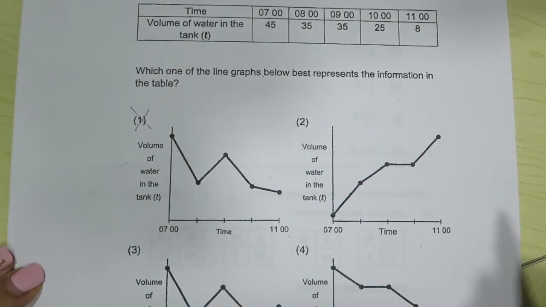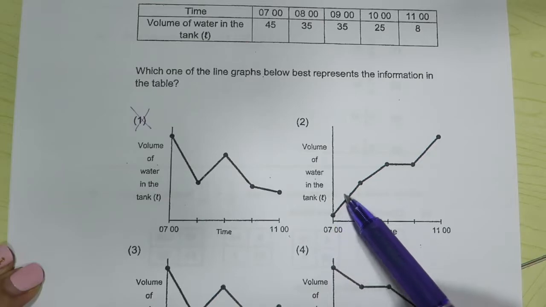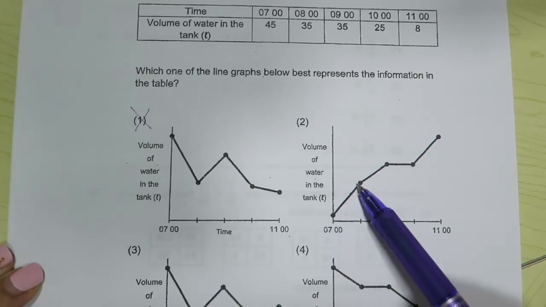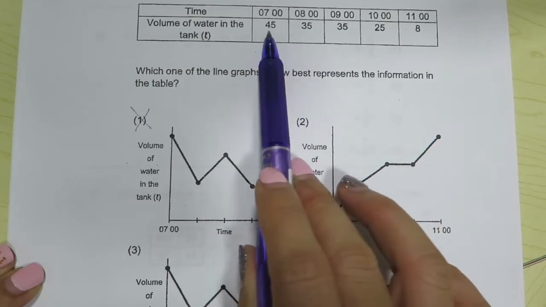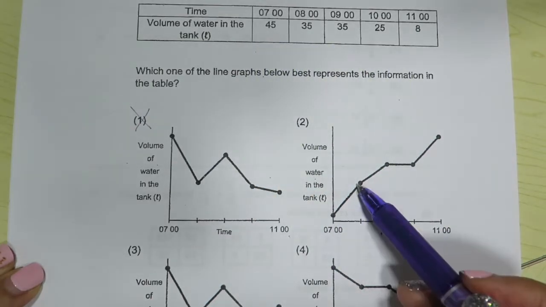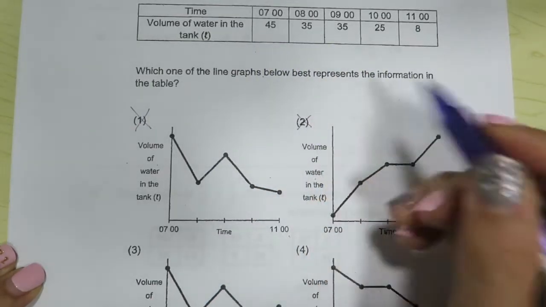Option 2, 7 to 8, it increased. No, the volume of water in the tank decreased. So this shows an increase. So option 2 is out again.